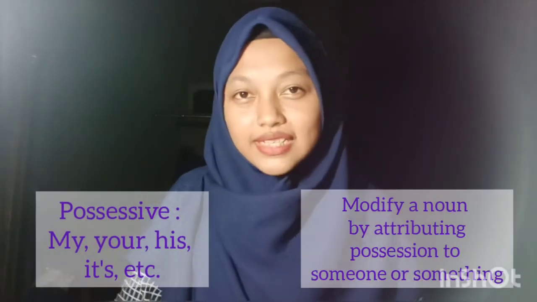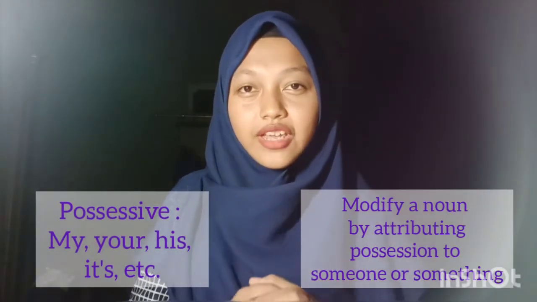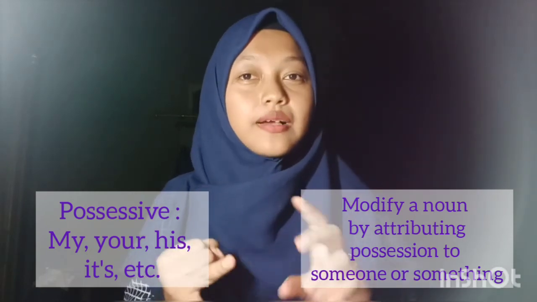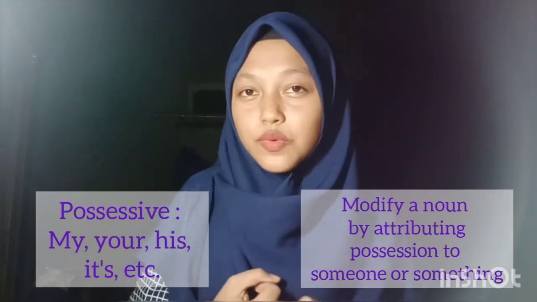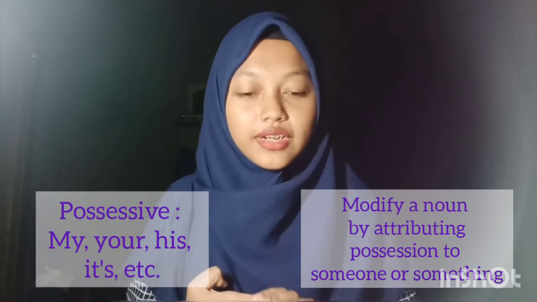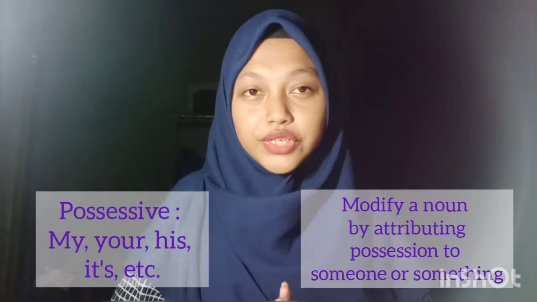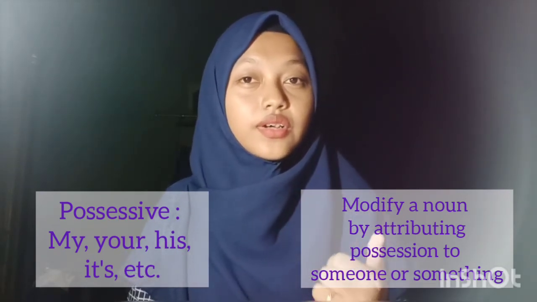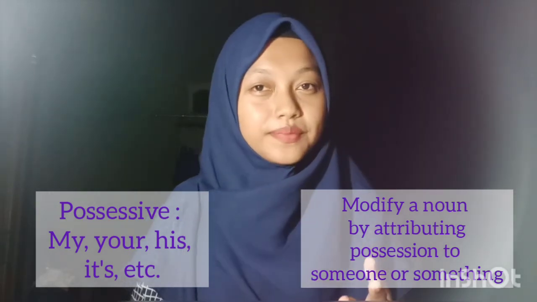Second, possessive determiners. They are your, my, our, their, whose, its, her, and so on.